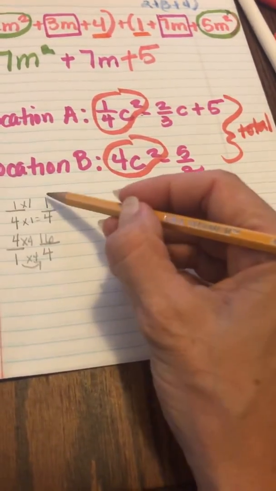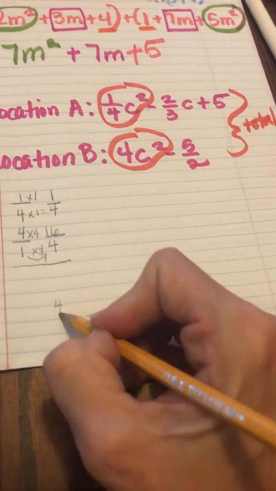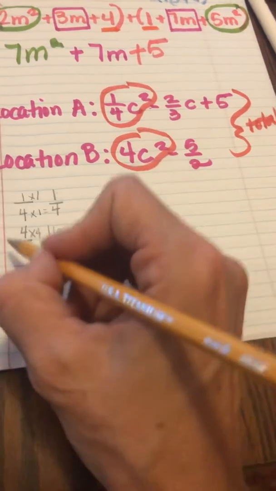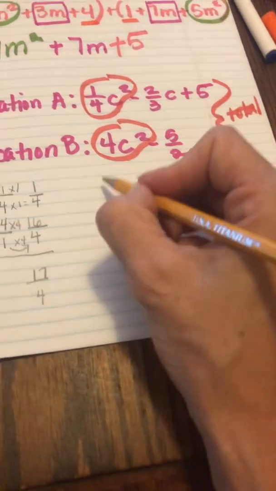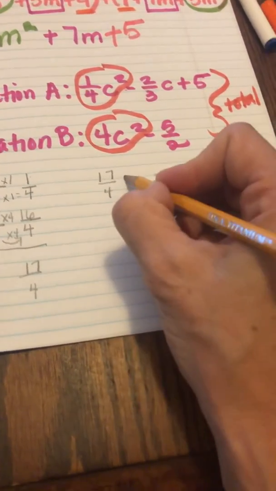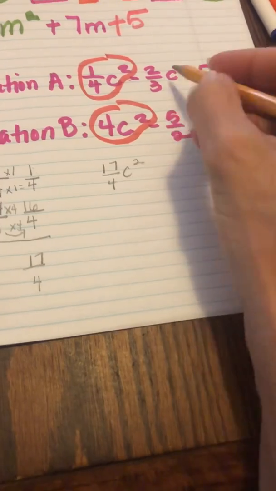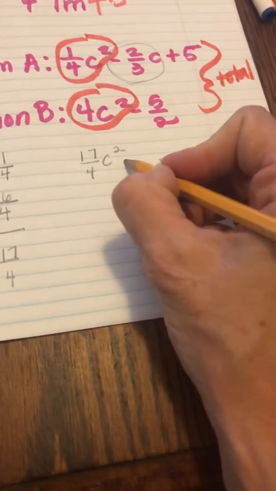So when I put these together, my denominator stays the same at 4, and 1 plus 16 is going to be 17. So we have 17 over 4c squared. Again, this stays because he doesn't have any friends.